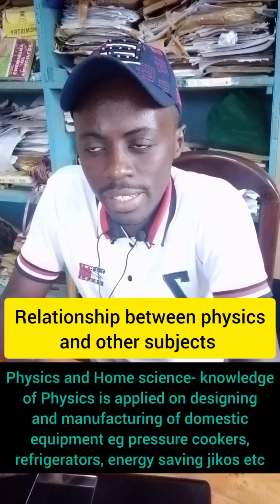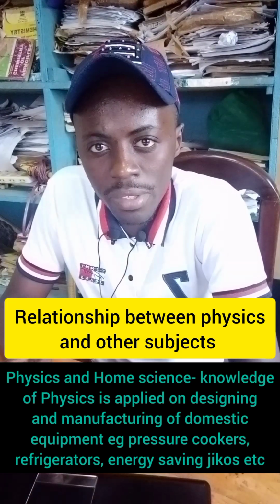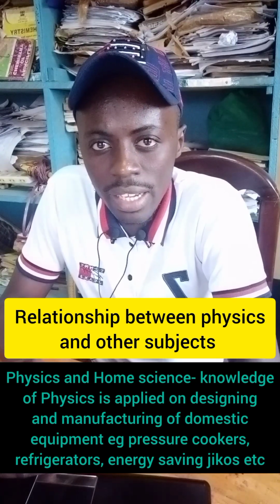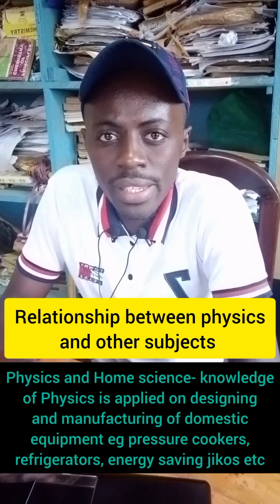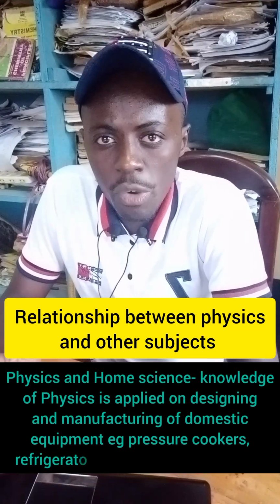Then we have physics and home science. In the kitchen we have a lot of appliances: microwaves, fridges, electric heaters. All these mostly rely on electric current, which is a component of physics, because in physics we study electric current, calculation of electric current, costing of electricity, resistance and all that.